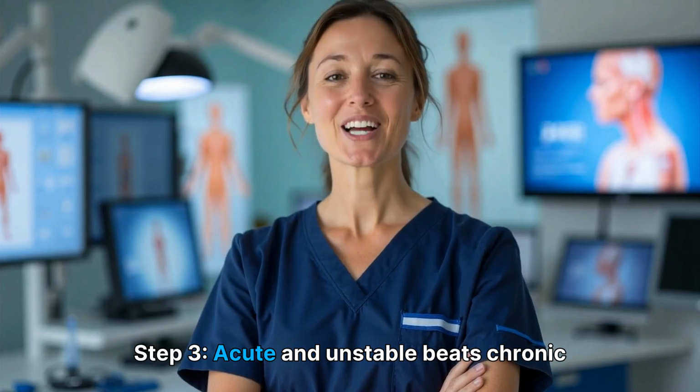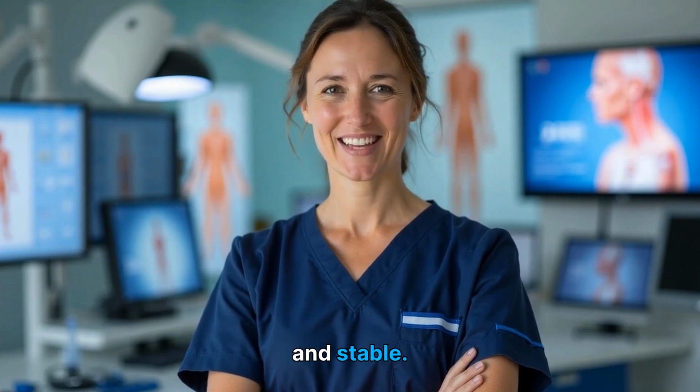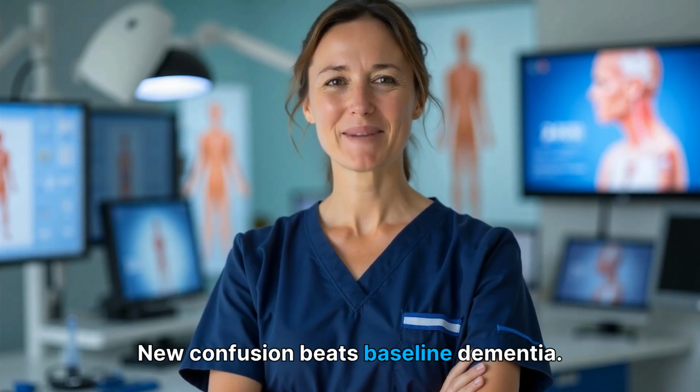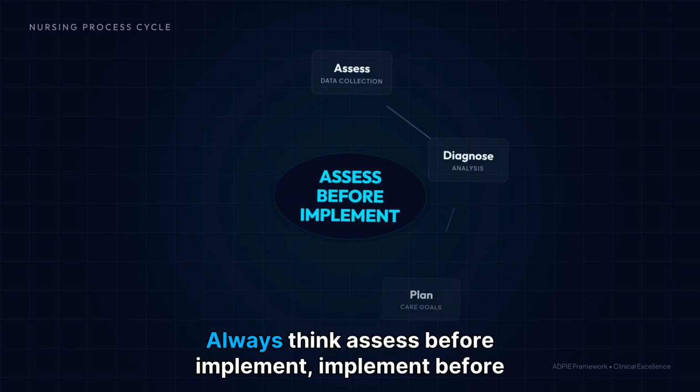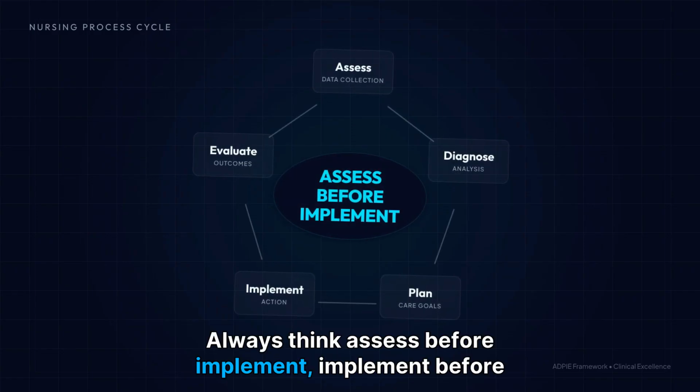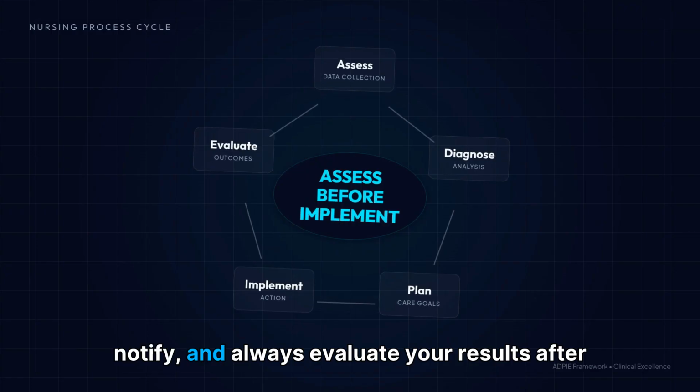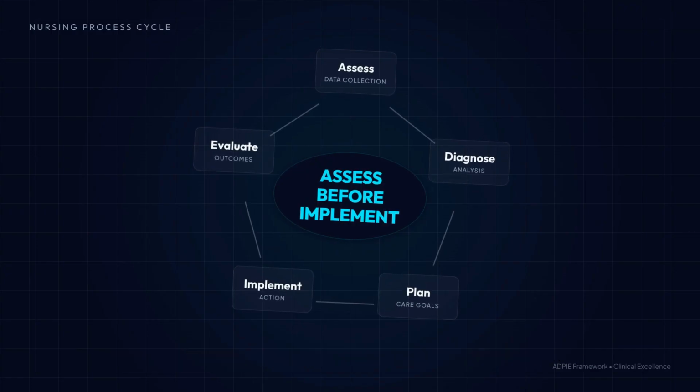Step 3, acute and unstable beats chronic and stable. New confusion beats baseline dementia. Unexpected findings always beat routine care and priorities. Step 4, ADPIE. Always think, assess before implement before notify, and always evaluate your results after you intervene.